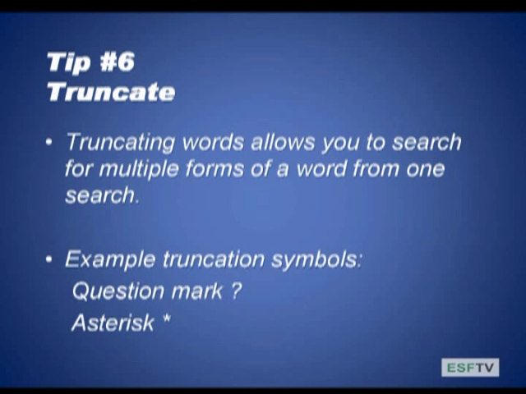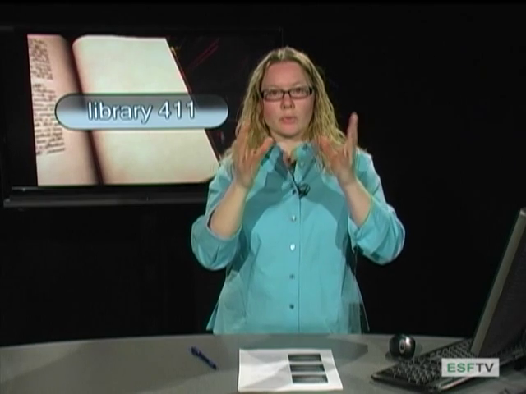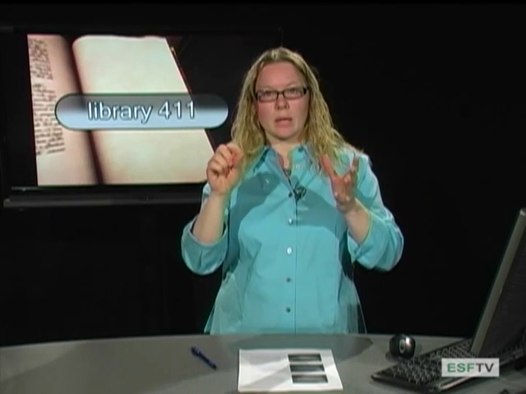Let's continue on with our example of farming. I'm searching for farming and I want to broaden my search for farming. I can take the word farm, which is the root word of farming. I can put a truncation symbol on it and my search will find all forms of that word. So it'll find farm, farms, farmers, farming. So again, you want to take the root of the word, put your truncation symbol on it, and it'll find all forms of that word.